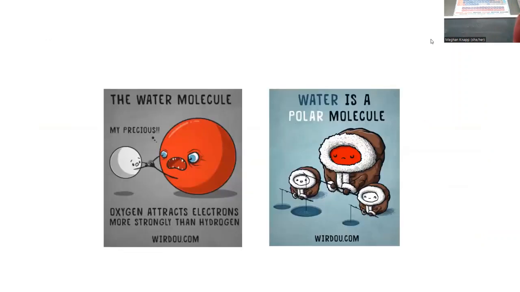All right, so the water molecule has hydrogen and oxygen. Hydrogen has a 2.1, oxygen has a 3.5. So which one's more electronegative? Oxygen. Okay, so in the water molecule, here's our oxygen saying, my precious, it wants those electrons. It's going to attract the electrons to itself more strongly than the hydrogen. Hydrogen can't pull these in. And so as a result, water is a polar molecule.